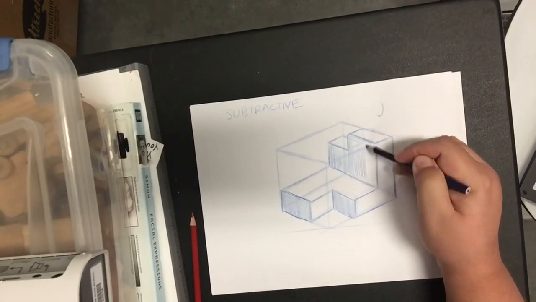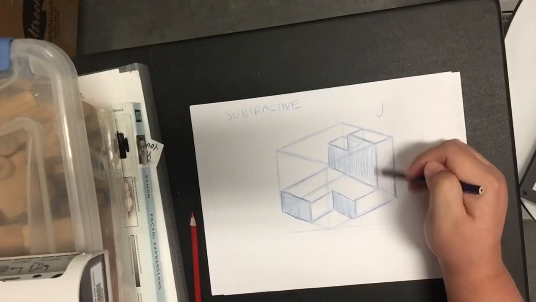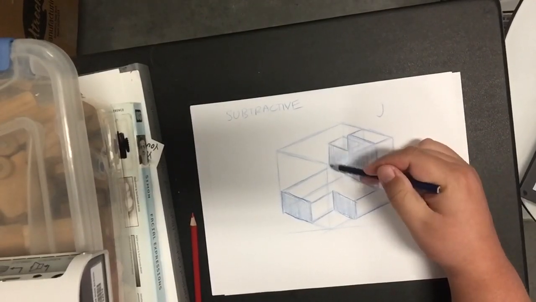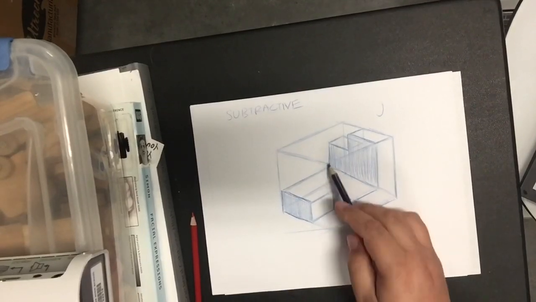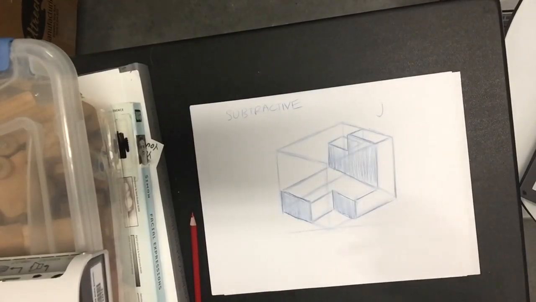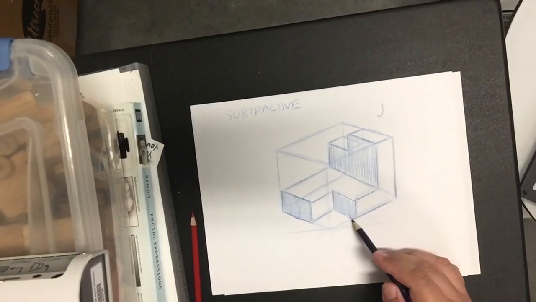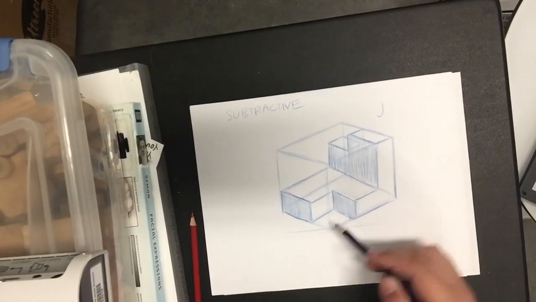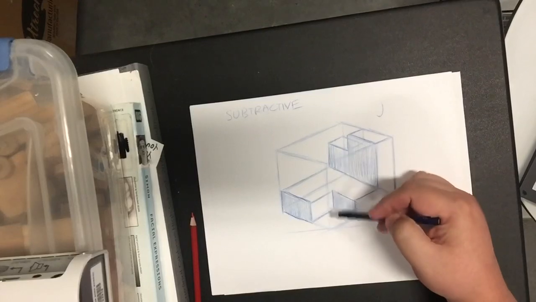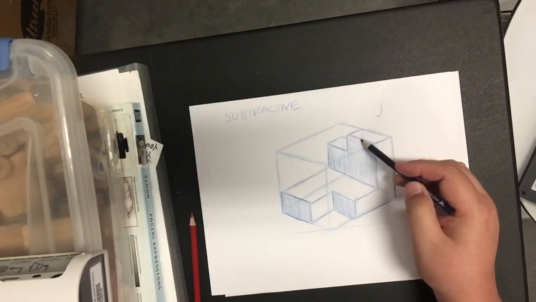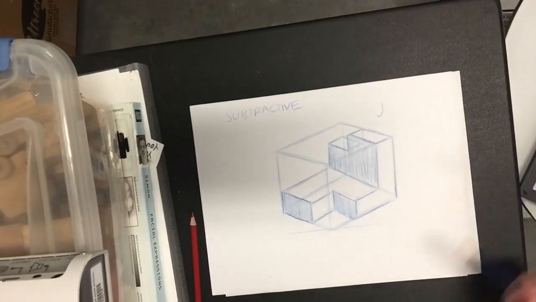But this is to help you see what the final form looks like. Okay? And then the rest of this, all of this, in a regular drawing, you would just erase it. You wouldn't need it anymore. But because this is a structure drawing, I want to at least leave the foundation lines still visible so we can see how the forms were built up.